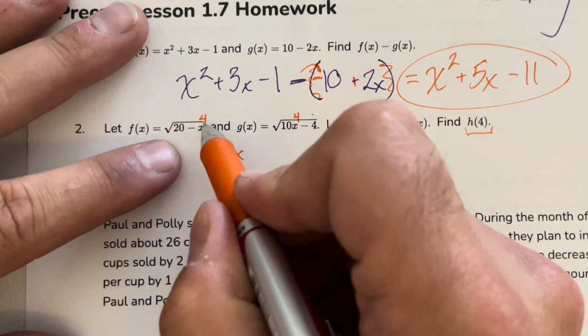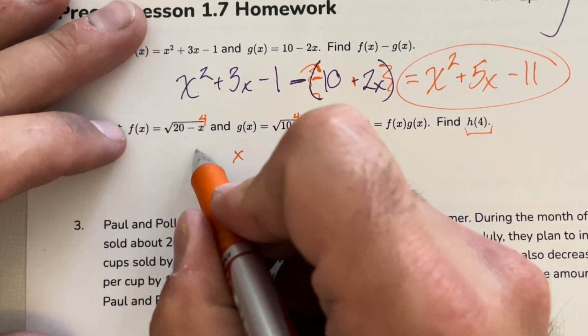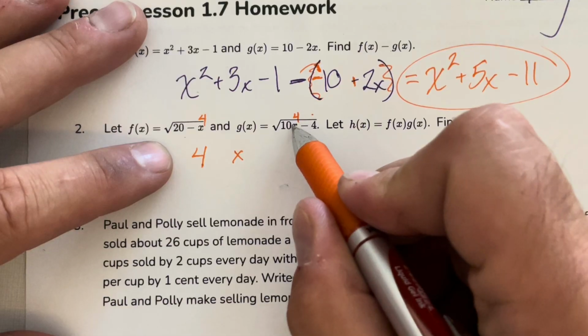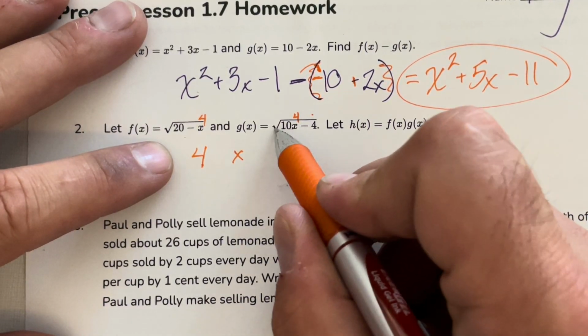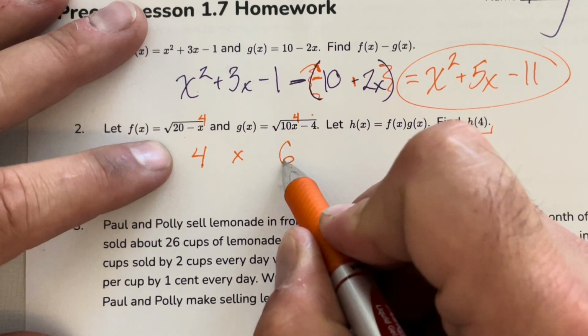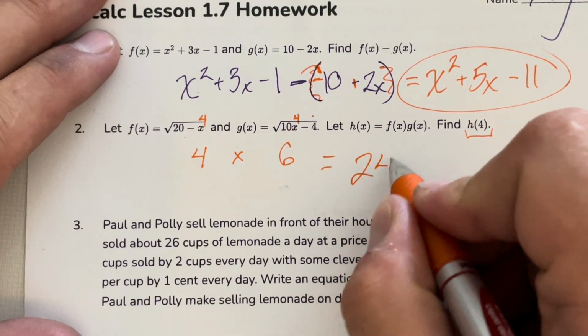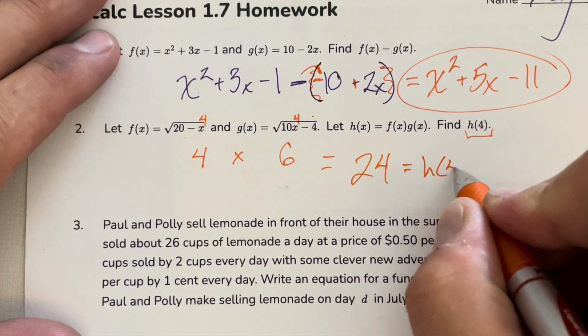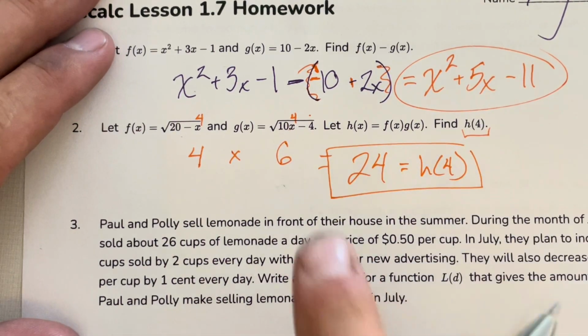All right, 20 minus 4. We have to subtract before we can find the root. 20 minus 4 is 16. The root of 16 is 4. 10 times 4 is 40. 40 minus 4 is 36. The root of 36 is 6. And we multiply them together, and we get a final value of 24 is equal to h of 4. Role model answer is going to take that function notation and say what it's equal to, so I'm going to leave it like that.